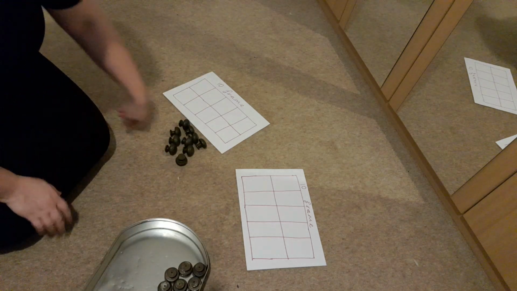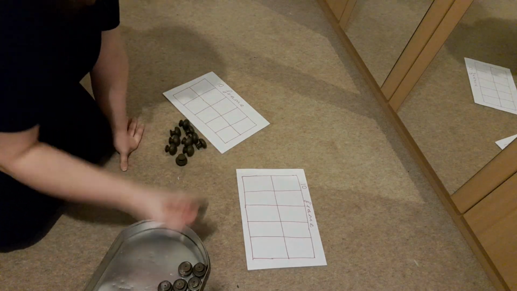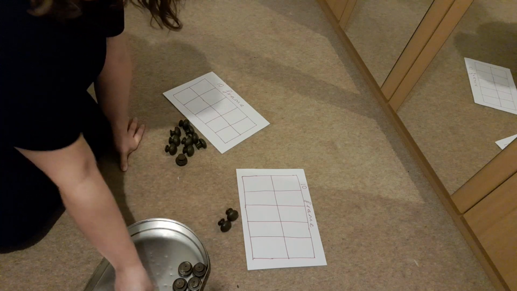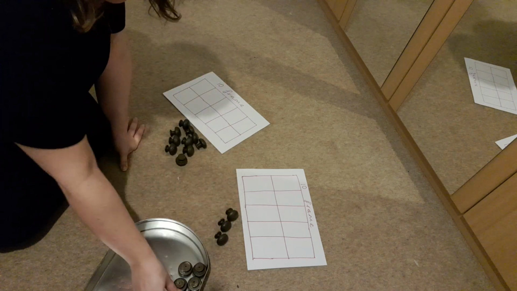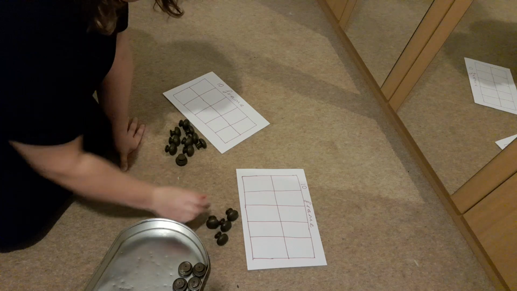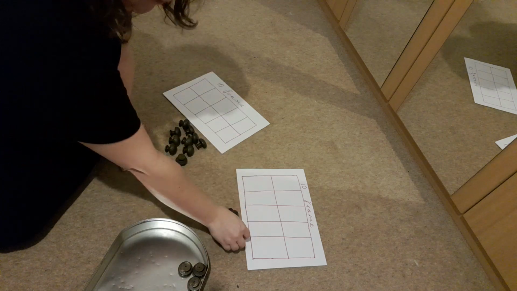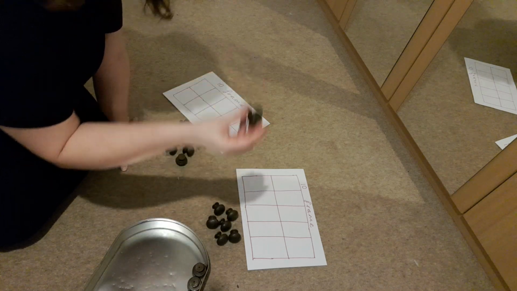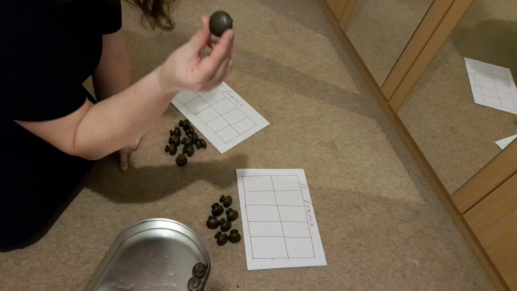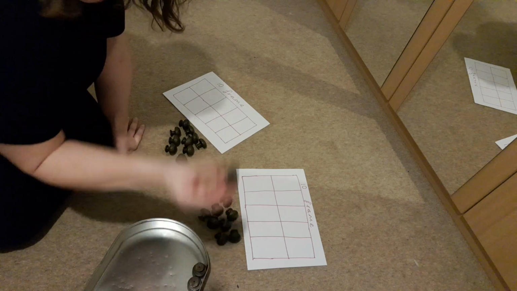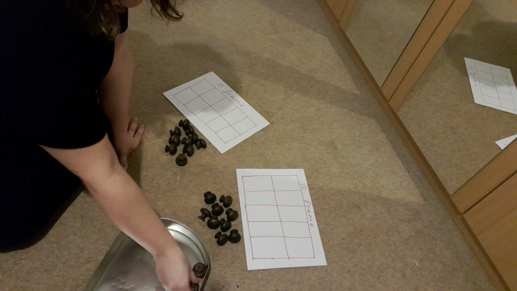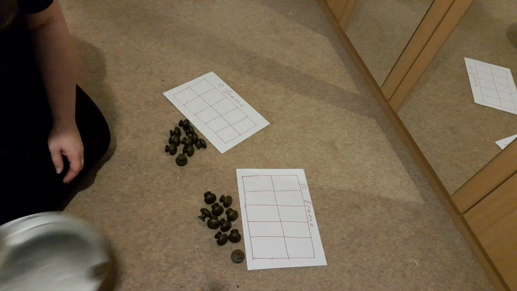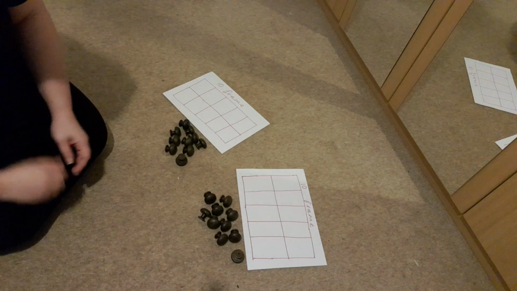Now let's check if I have enough for this one. 1, 2, 3, 4, 5, 6, 7, 8, 9, 10. Oh, just as well I checked. I had one too many. Let's move that out of the way because we don't need that now.